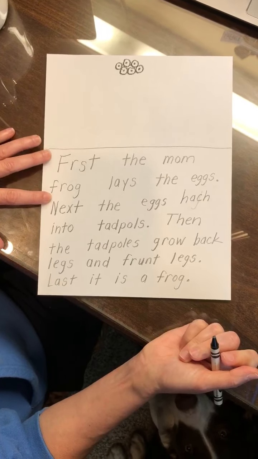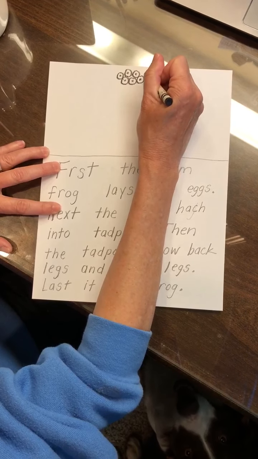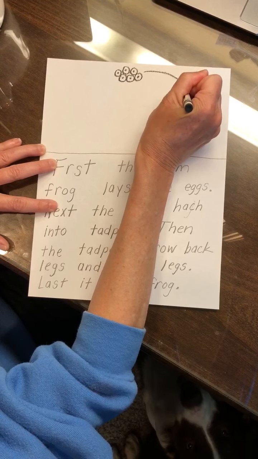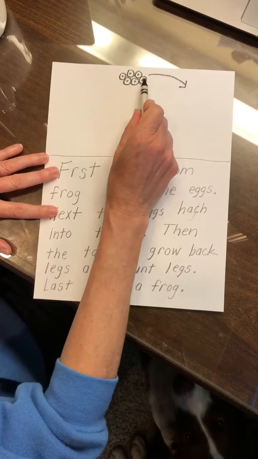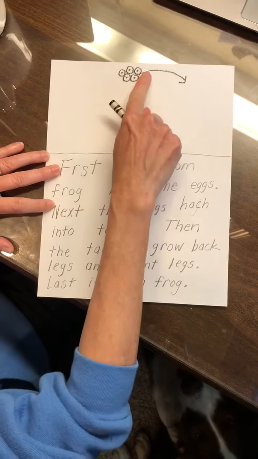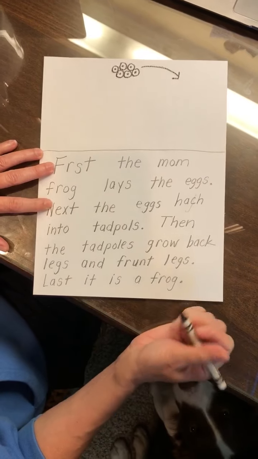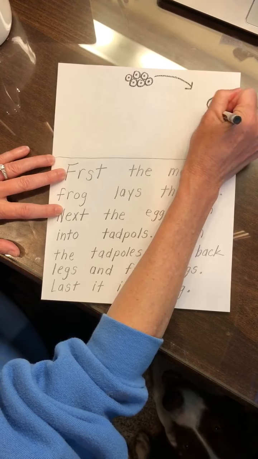Now, when we draw a life cycle, we're going to make it in the shape of a circle because it is going to be something that goes around and around and around. So I'm going to make this thing, it's called an arrow. And when you draw your life cycle, I want you to try to make an arrow. So do you guys remember what happens after the eggs? The tadpole.